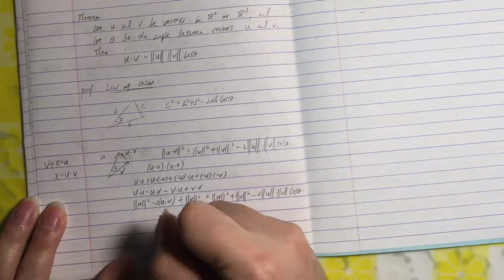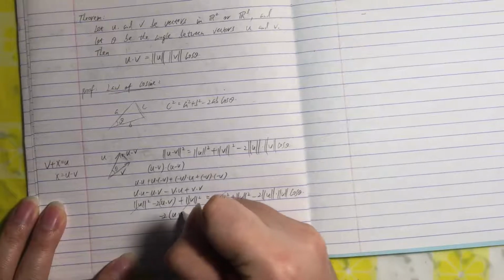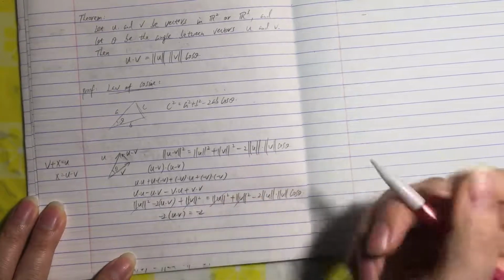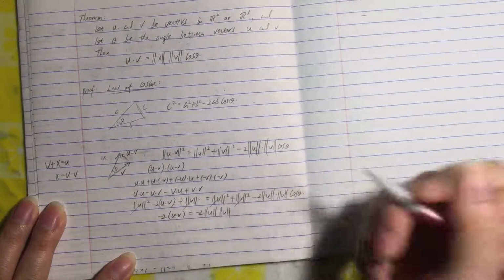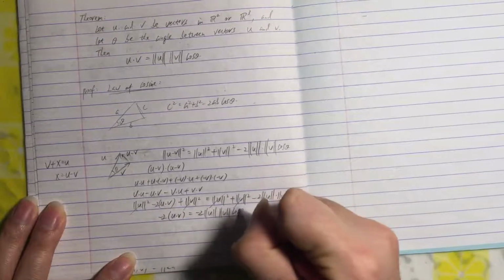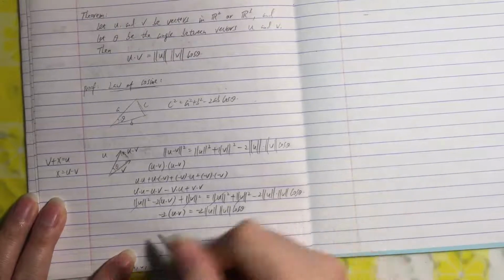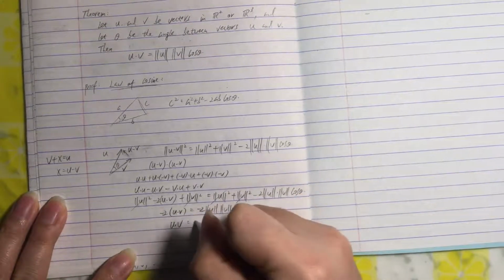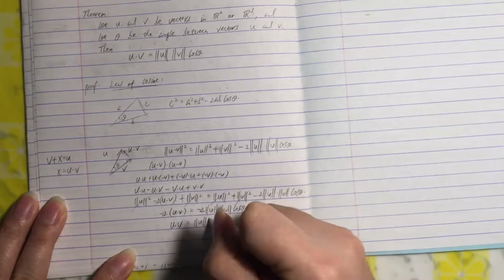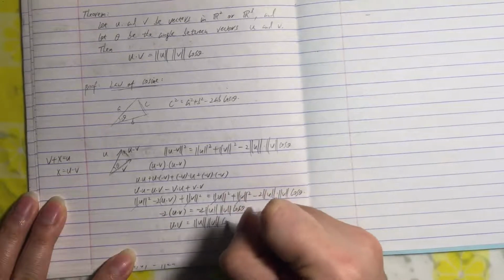What's left is negative 2 times u dot v equal to negative 2 times norm of u times norm of v times cosine theta. Next, I can divide both sides by negative 2. So I get u dot v equal to the norm of u times norm of v times cosine theta.